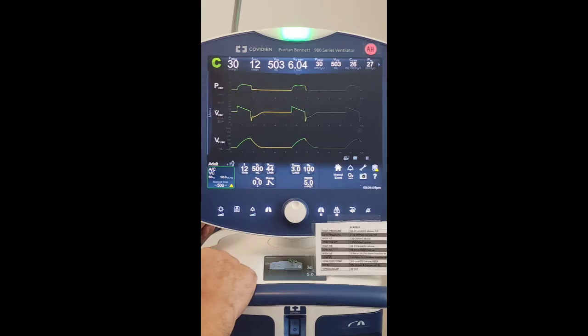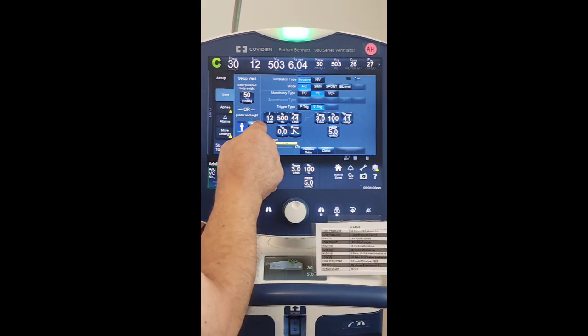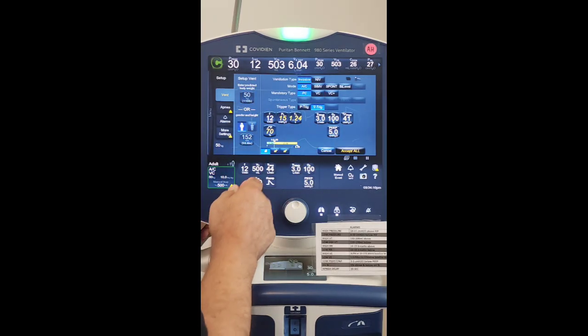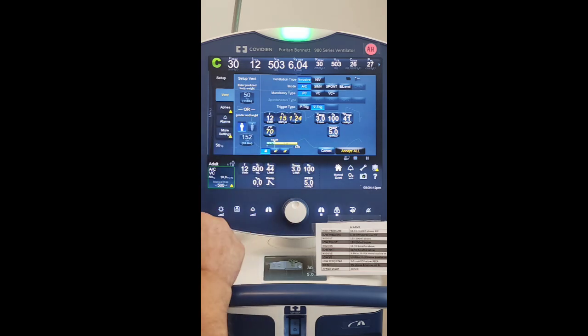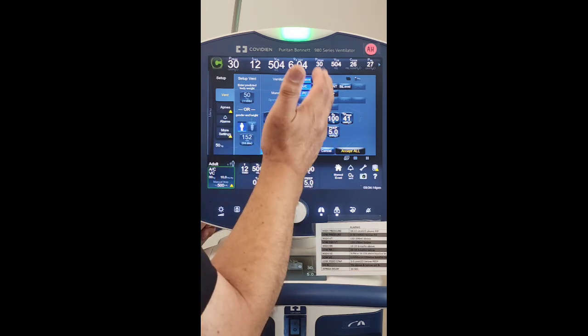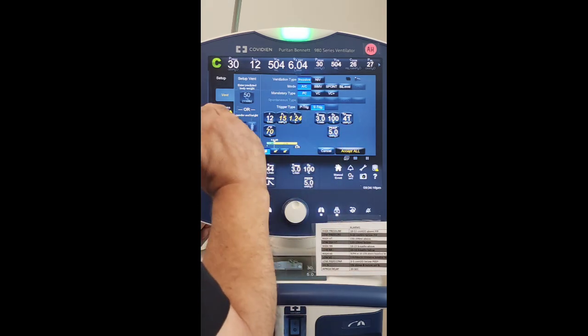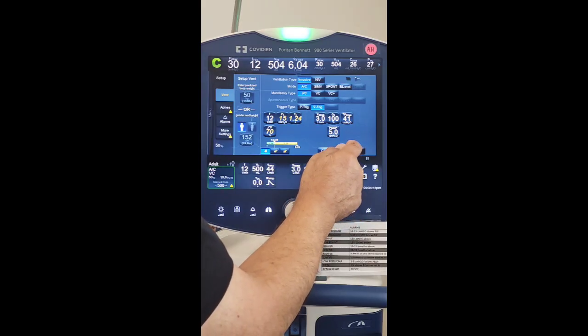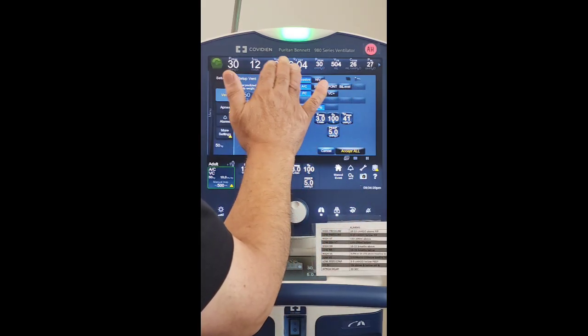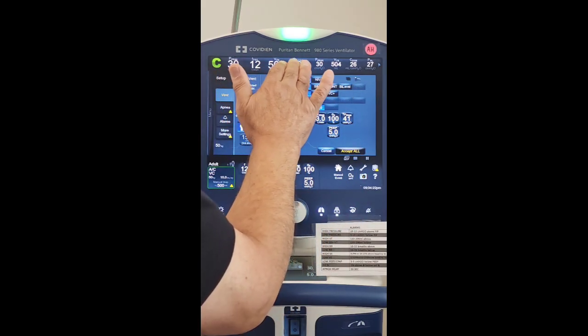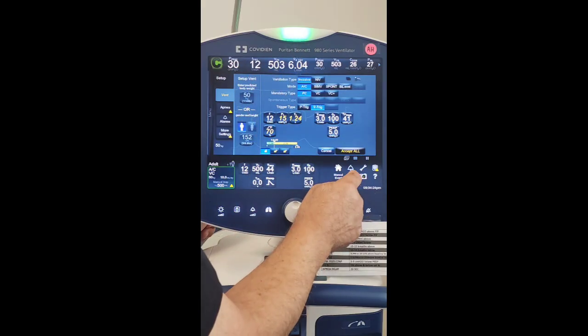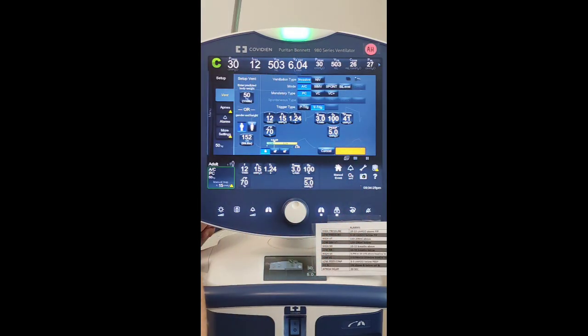Let's go back in here. So that's it. I waited too long. We're in pressure control, 15, everything is good there. I'm leaving PEEP as it is, FiO2 the way it is. I'm going to go ahead and accept it. Okay, remember the numbers up here. I'm going to show you right now. Tidal volume 500, minute ventilation 6.04. So here we go, accept.